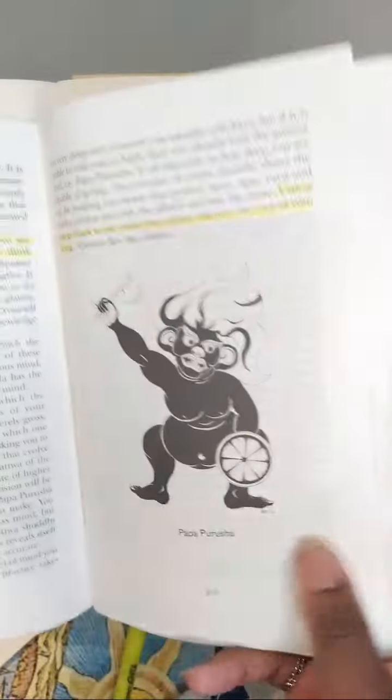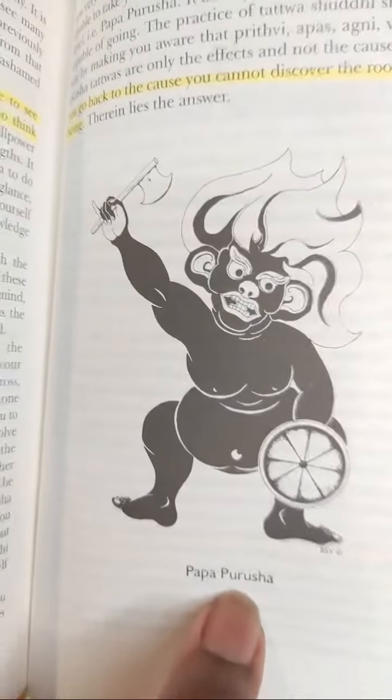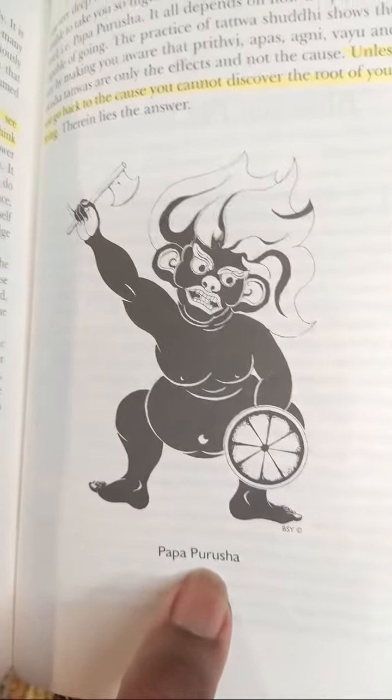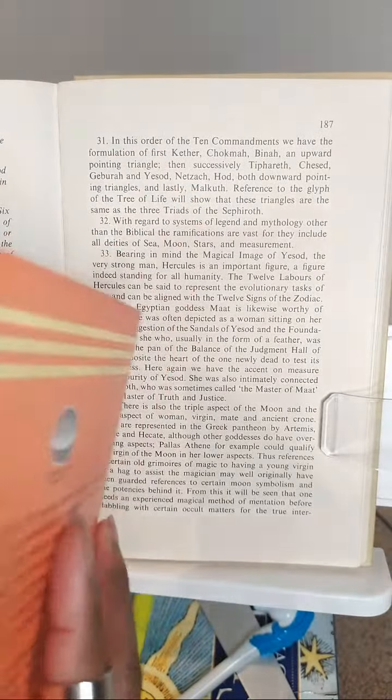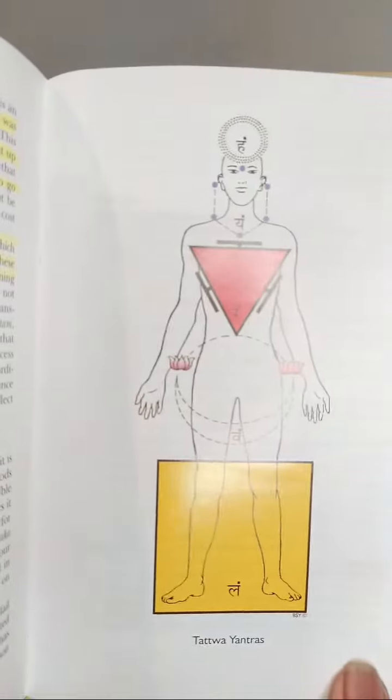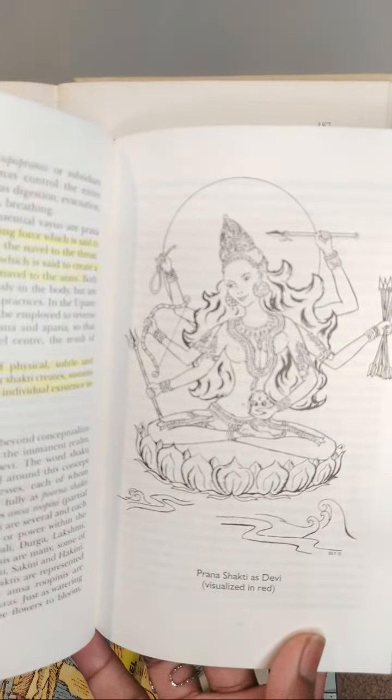Beautiful stuff. Papa Peru. I mean, look, the clue is in his name right there. I don't know how the hell I missed it this whole time. This is an aspect of Purusha. And guess what? Every male deity has a female counterpart. By the way, here's Purusha. Every male entity has a female counterpart. And the female counterpart of what we're talking about is Shakti, Prana Shakti.